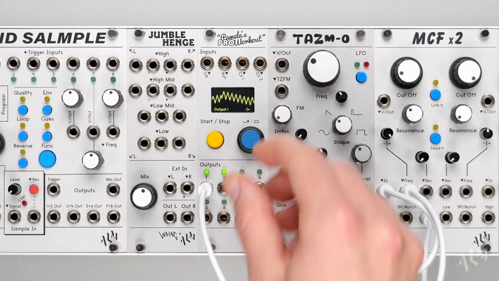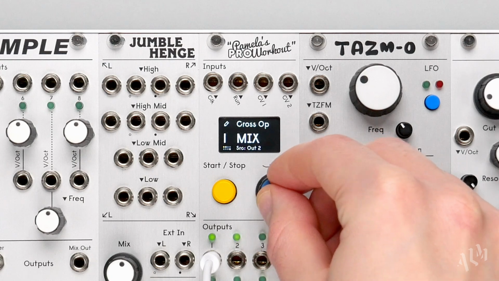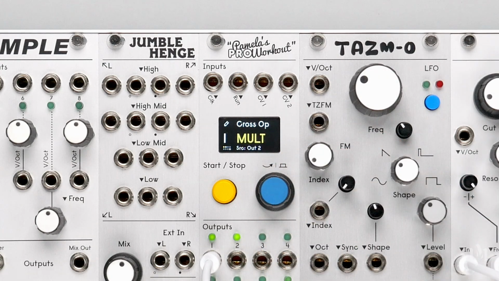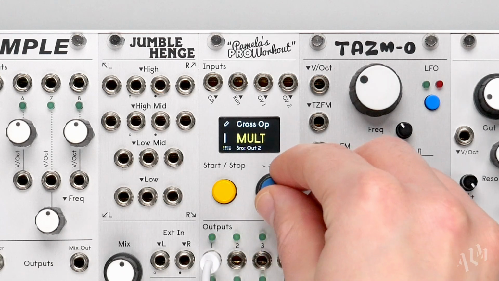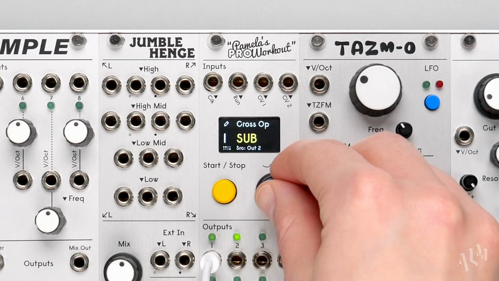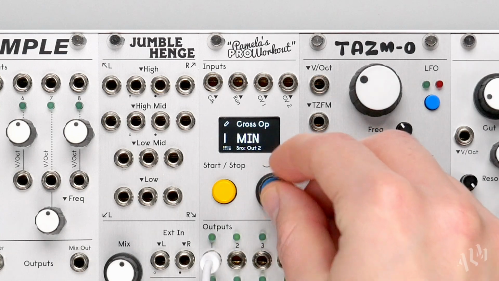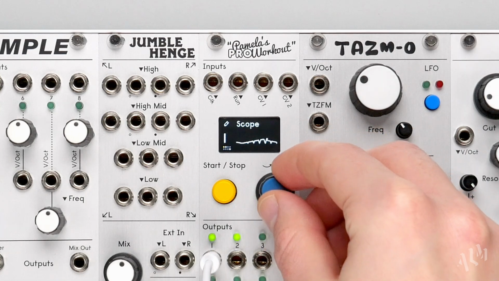Let's try a few different operations for combining the waves. Each will have a unique effect on the sound and behaviour. Experimenting with operations can lead to complex and inspiring results. The scope page is very helpful to get a visual indication of how the two outputs are combining.